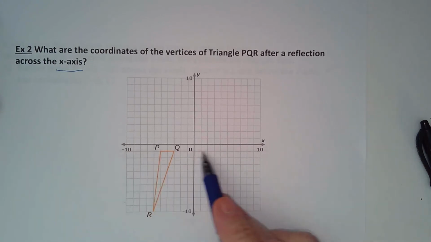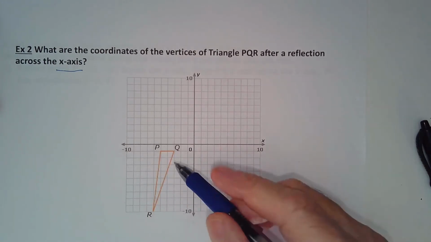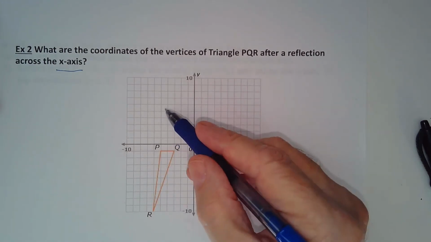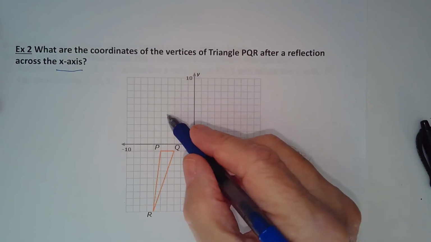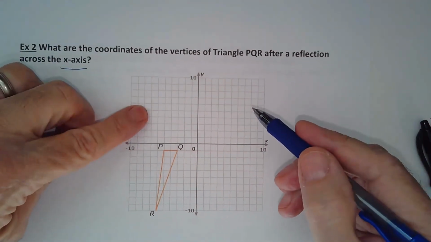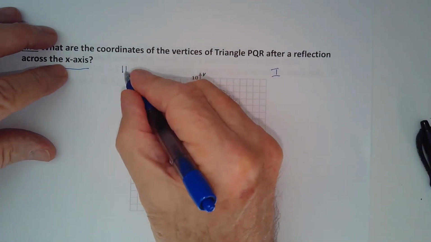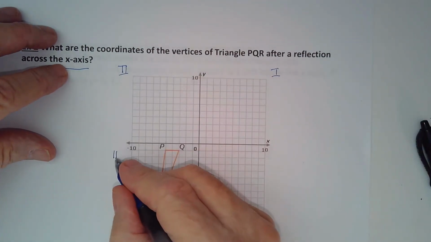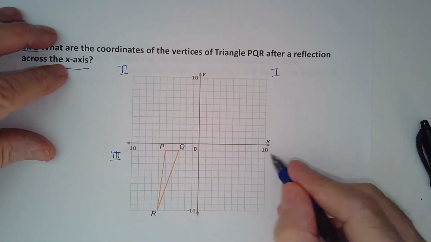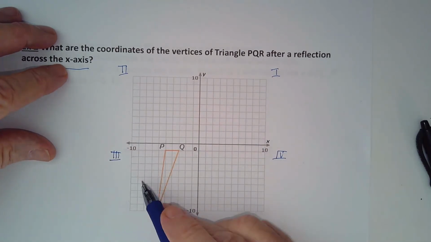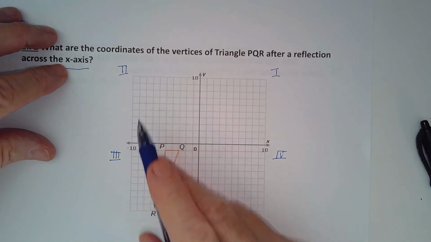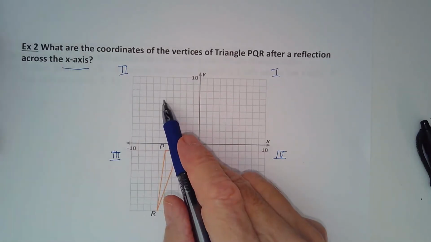If this is the x-axis, the horizontal axis, that means the triangle has to be reflected up into the quadrant here. Remember, this is quadrant 1. Over here on the right, this is quadrant 2. Down here where the triangle is, quadrant 3. And over here, this is quadrant 4. So the triangle is going to be reflected across the x-axis, going from quadrant 3 to quadrant 2.